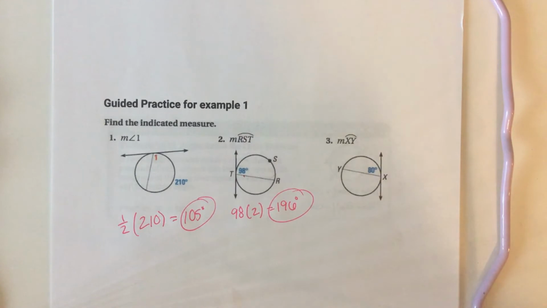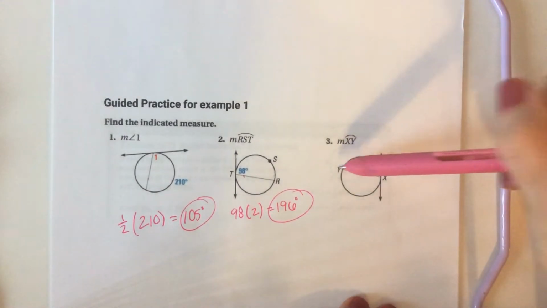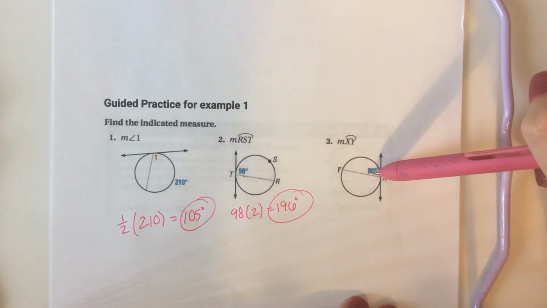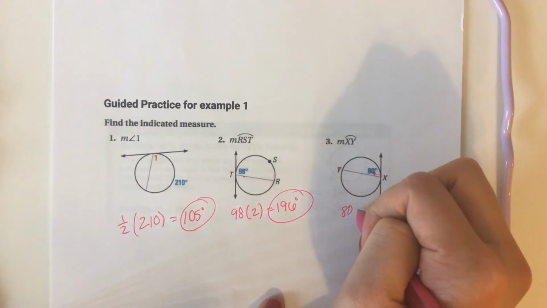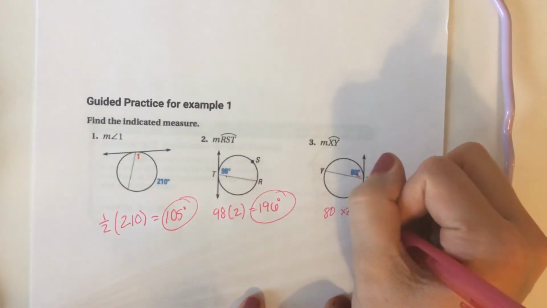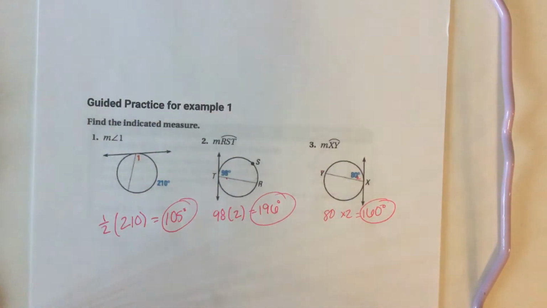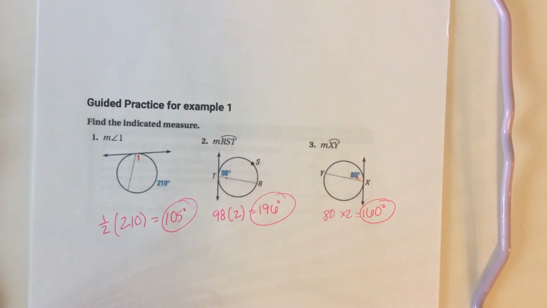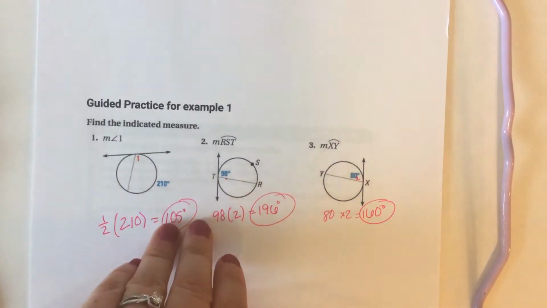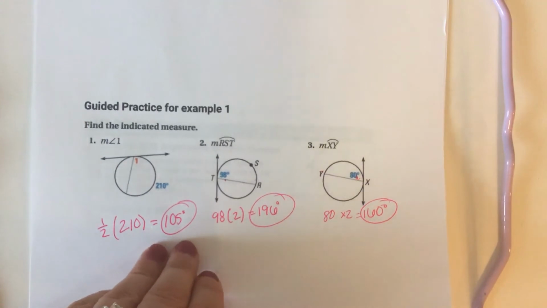And then over here, looking at the measure of arc XY, we have 80 degrees here for the angle. Just like we did in the last example, we can do 80 times 2 to get that arc XY is going to be 160 degrees. And that's the basics of working with this theorem. We're not going to stray too far from that. Remember, we have a tangent and a chord that intersect. The angle they create where they intersect is 1/2 the measure of the intercepted arc. Very similar to the theorems we learned in section 10.4.